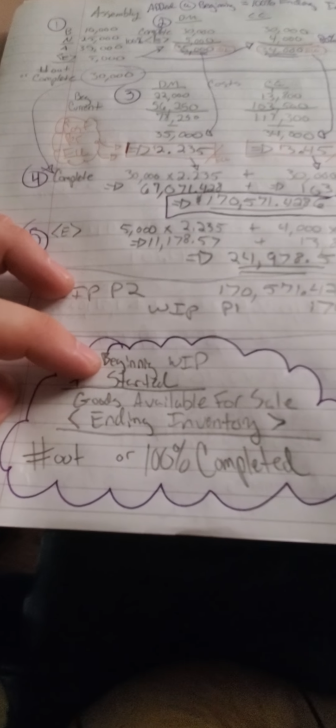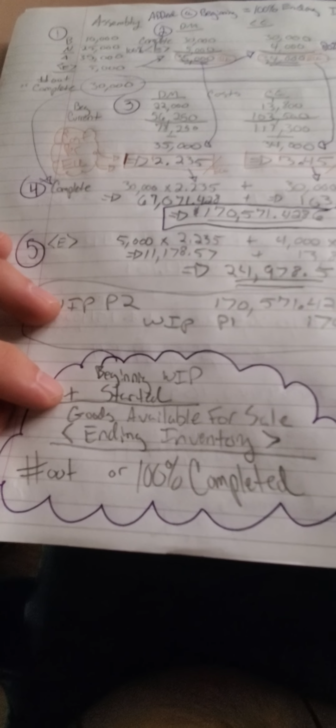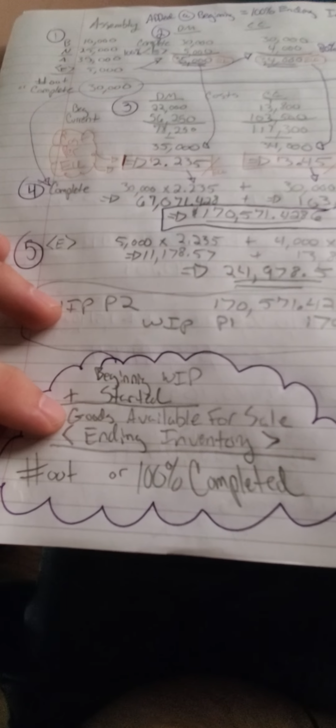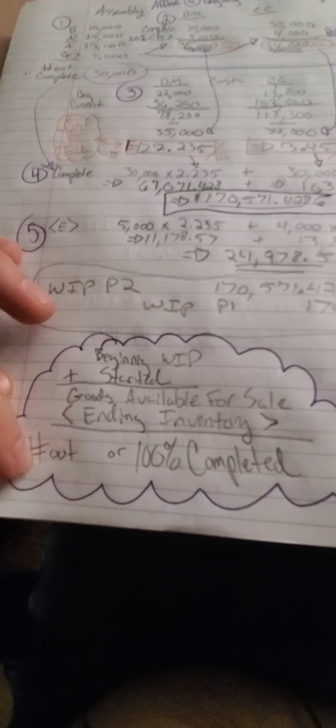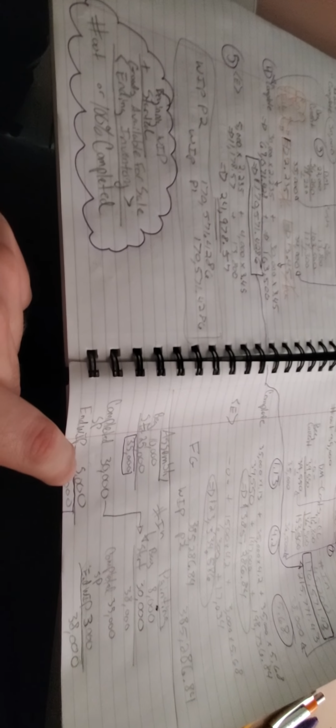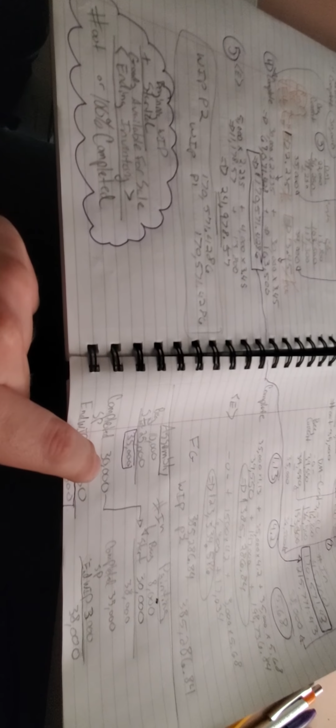So beginning work in process, and you add your started. Gives you your goods available for sale. And then if you subtract your ending inventory, it'll give you the transferred out or 100% complete. It's the exact same as this. The only thing that's different is this is the goods available for sale, and then instead of calculating an extra number here, I just subtract ending WIP to get the completed amount. That's all that's going on. This is all the same stuff, but that's what I've got going on.